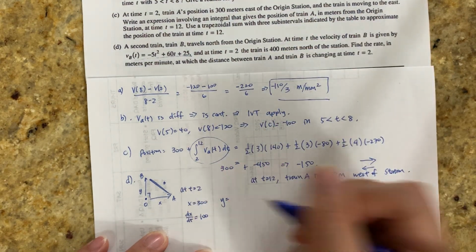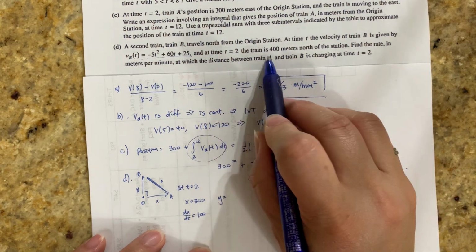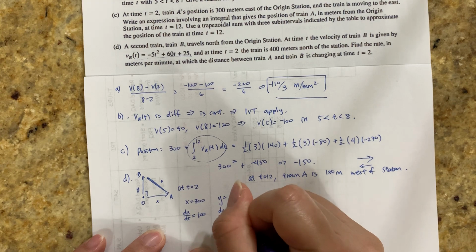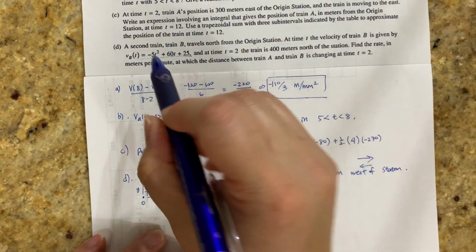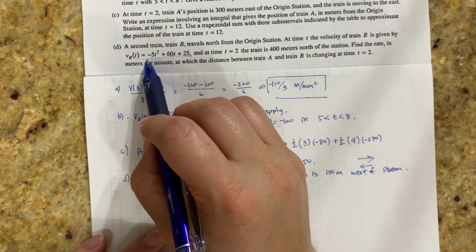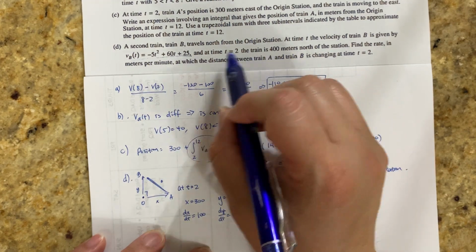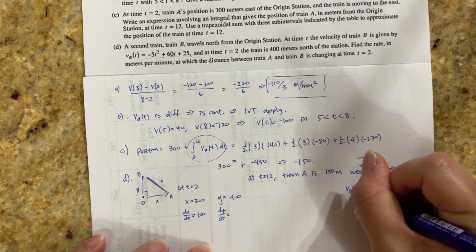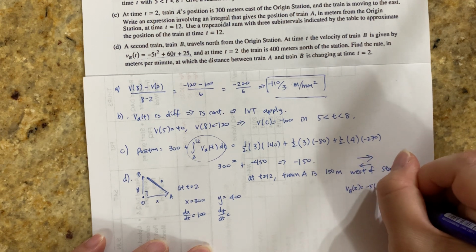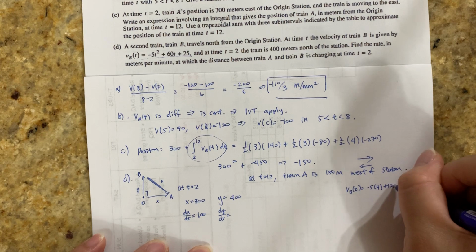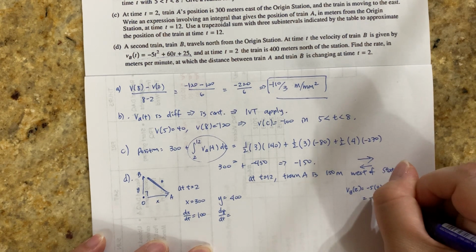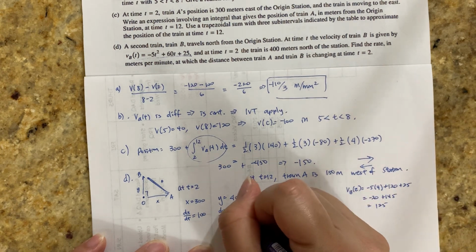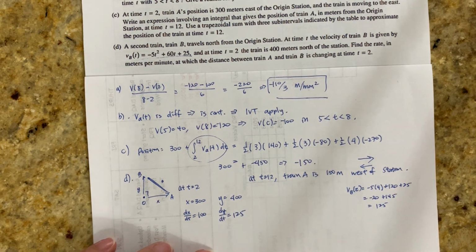What about y? What is my position? It says at t equals 2, train B is 400 meters away. How fast is it going? I need to know this. I have the velocity function, so I plug t equals 2 into it. Off to the side, v of 2 is negative 5 times 4 plus 120 plus 25. So negative 20 plus 145, that's 125. So 125 meters per minute.